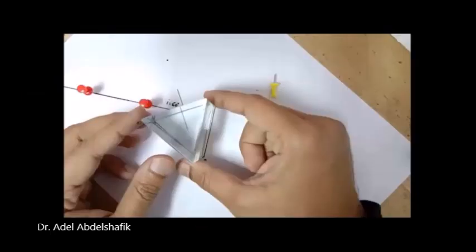Here we have a prism. On the left side there are two red pens fixed along a line that represent an incident ray. The angle of incidence is 60 degrees.